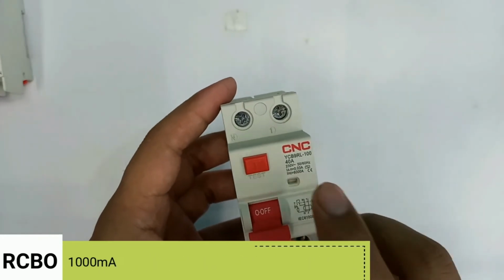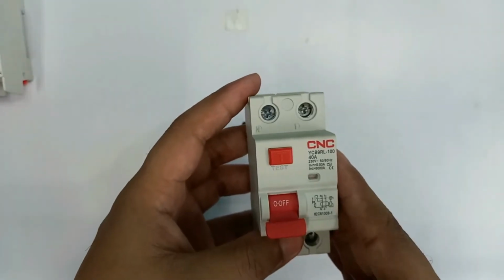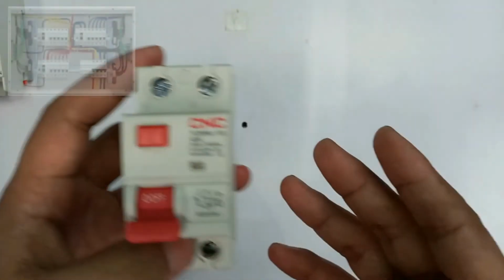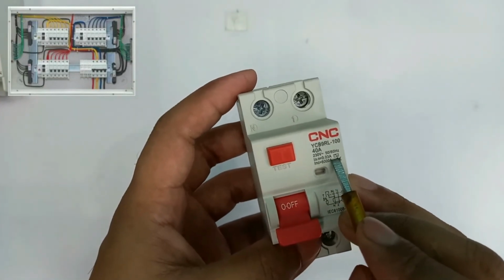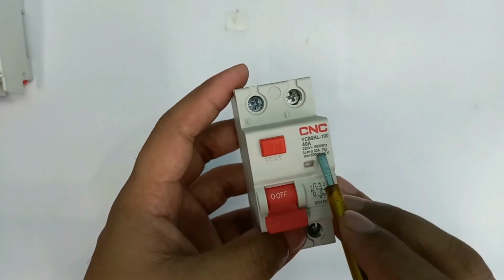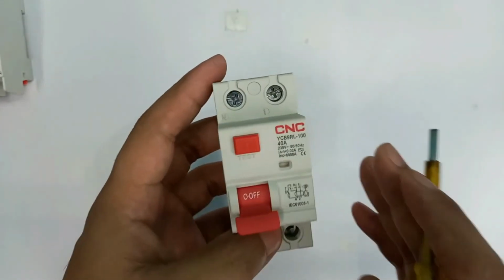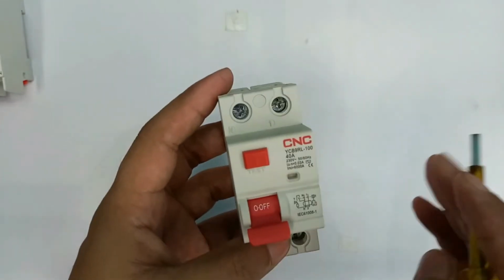So for a residential building, I recommend you use a minimum 30 milliampere RCBO protective device. Why? Because it is the best for you. If you cannot afford it, simply go for 100 milliampere, but that is the maximum. Beyond that you should not go. Are you getting my points?